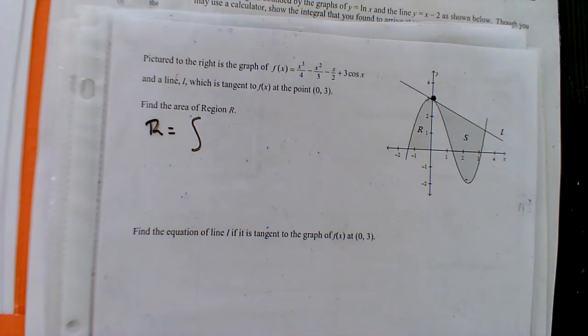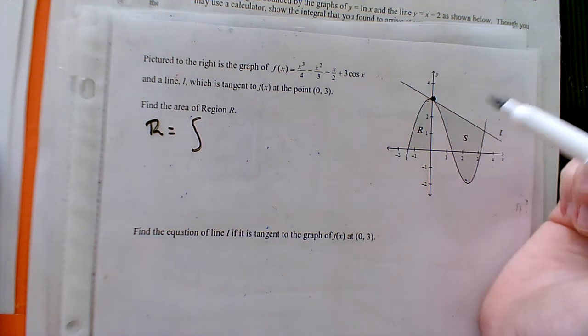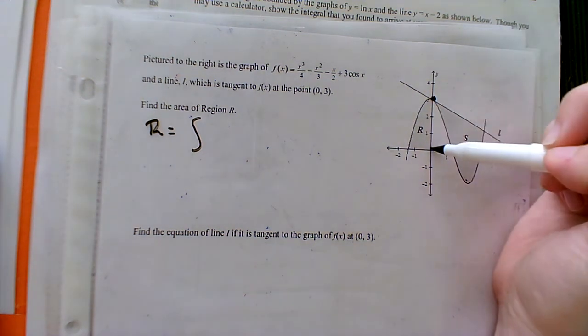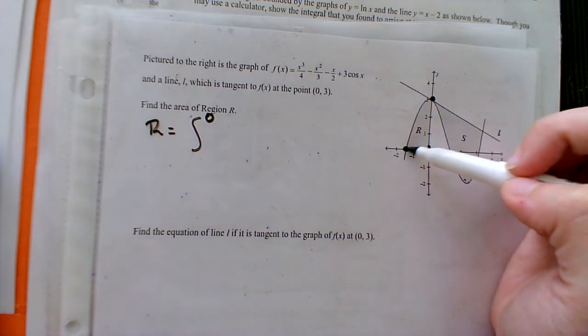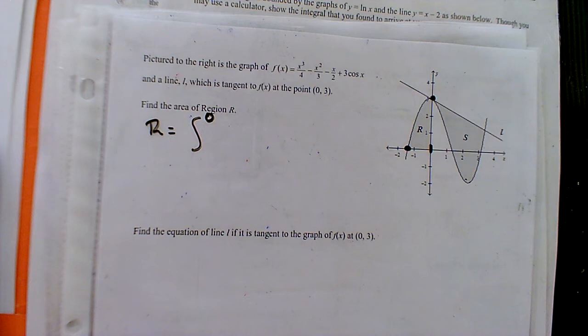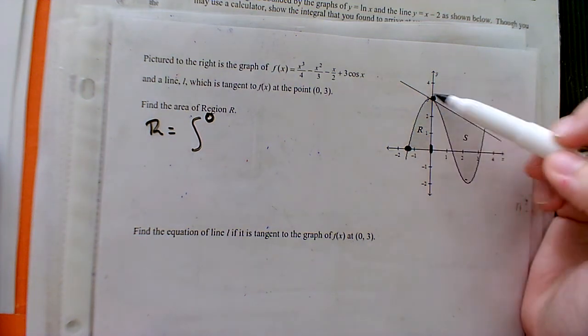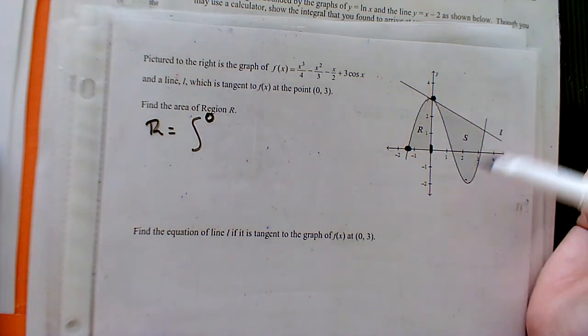We first should probably figure out the bounds on region R. So where does that area begin on the x-axis, and where does that area end on the x-axis? Do we know either one of those? Go, Dan? Well, 0 is one of them. All right, so the area is ending at the x value of 0, but we don't really know where it's beginning. Notice how the beginning point, though, is the x-intercept of that curve.